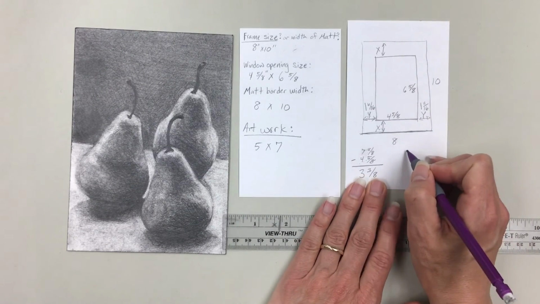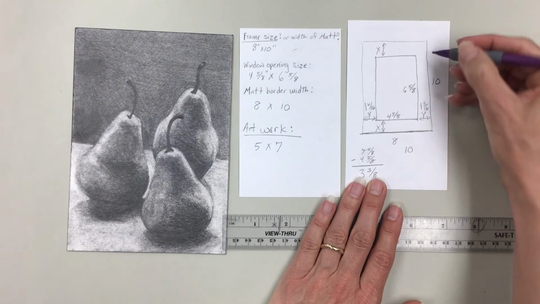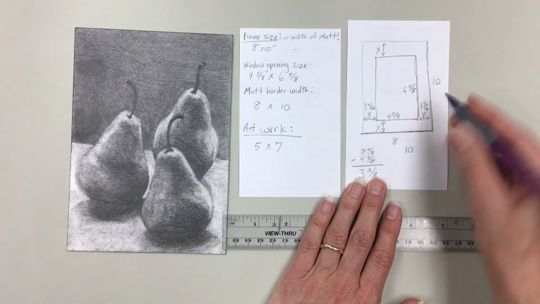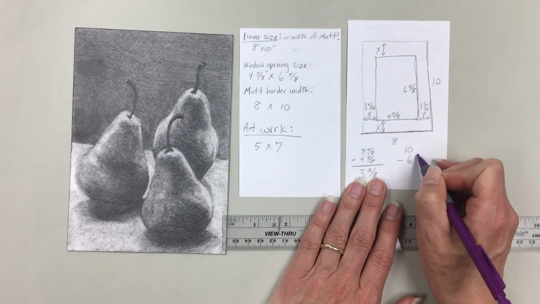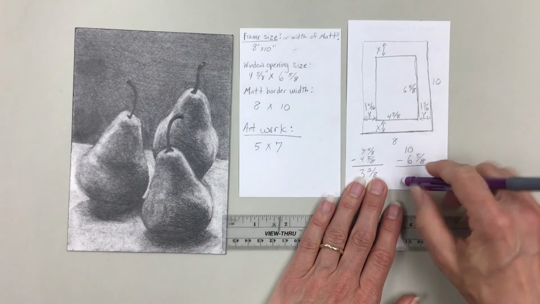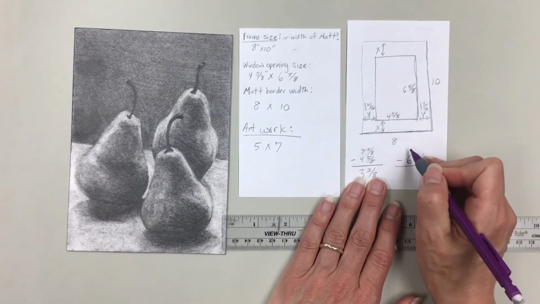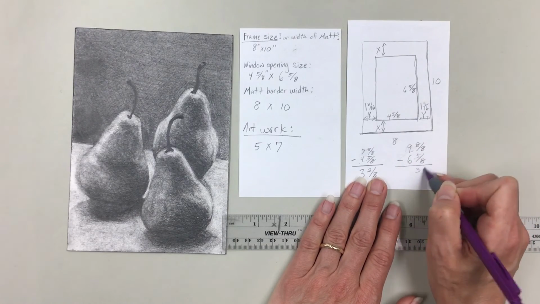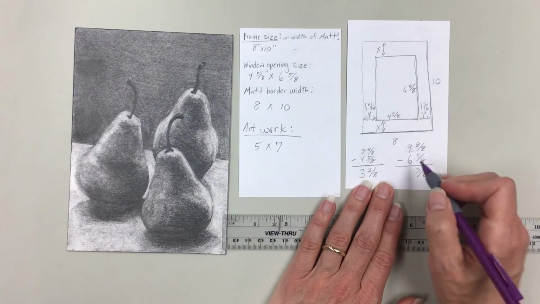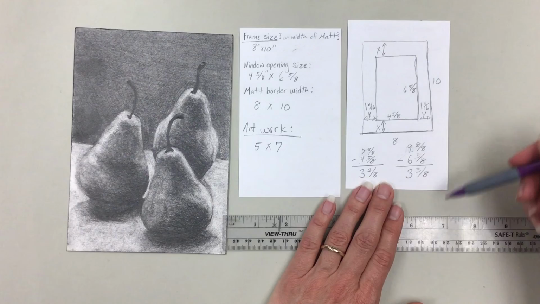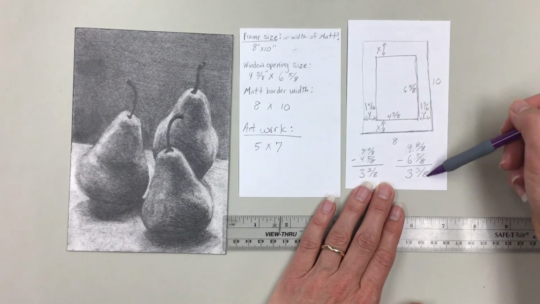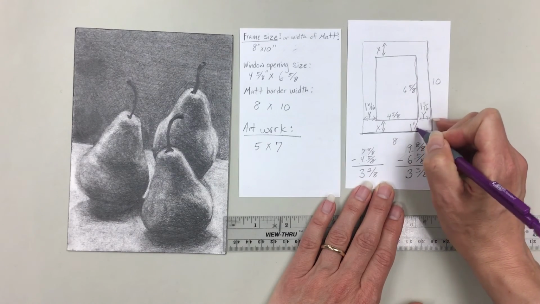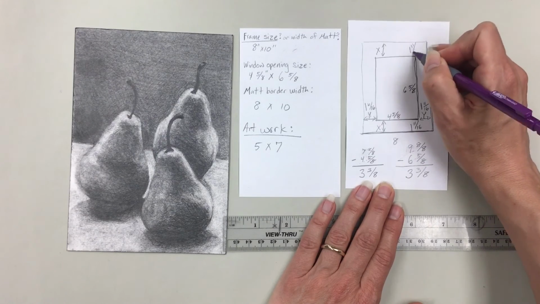Let's do the 10. Same process. 10 is the full length minus the window opening here. So it's going to be minus 6 and 5/8. Same problem solving situation where we can make that 9 and 8/8. 8, 7, 6, 5, 4, 3. 3/8 again. And this is 3. So guess what, folks? They're the same ratio. 3 and 3/8, 3 and 3/8. So X and Y are going to be the same. So 1 and 11/16, 1 and 11/16.